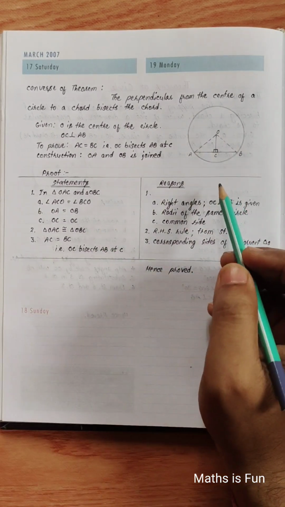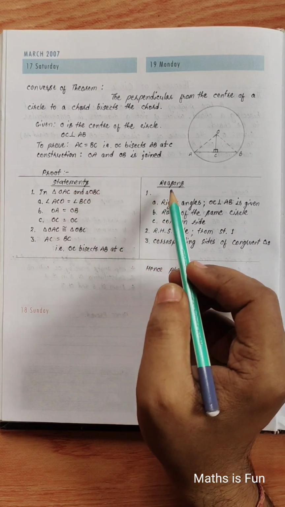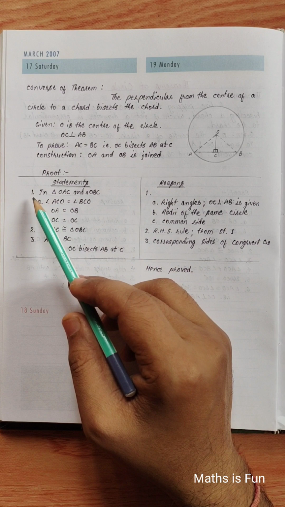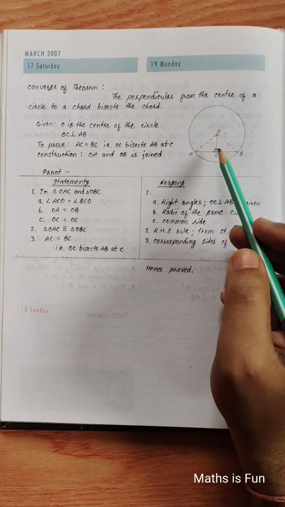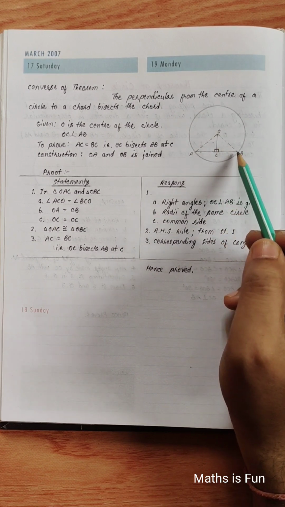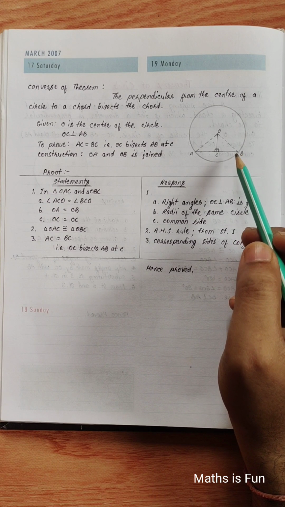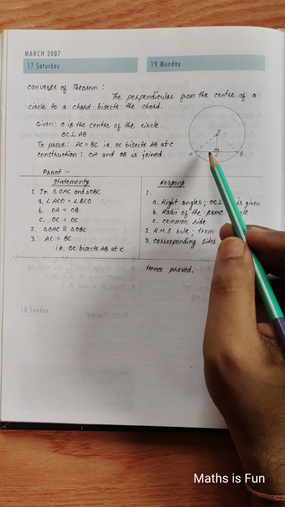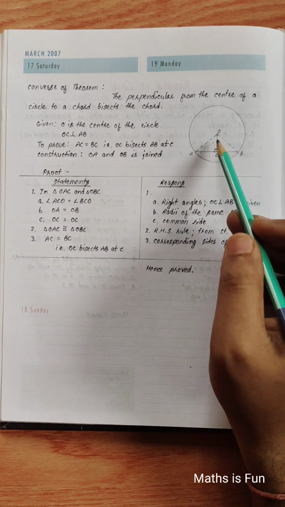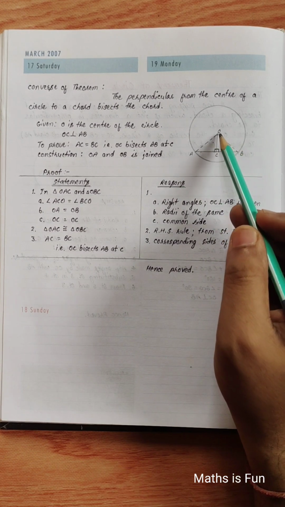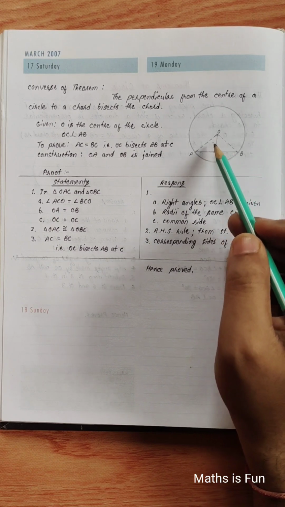Now let's prove the converse of the theorem. So we have statements and then we have the reasons to support the statements. In statement 1, in triangle ACO and triangle BCO, we have angle ACO equals angle BCO because it is already given that they are right angles, that is OC is perpendicular to AB. Then we have OA equals OB. This is because they are the radii of the same circle. And then we have OC equals OC because they are the common side of these two triangles.